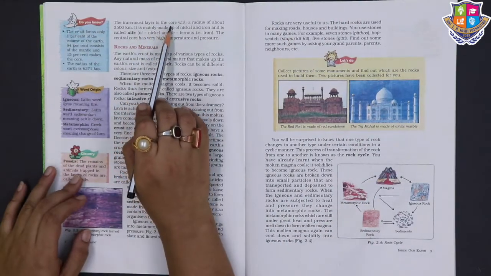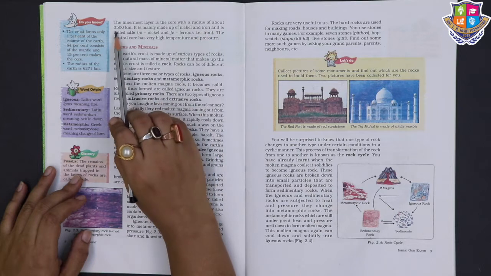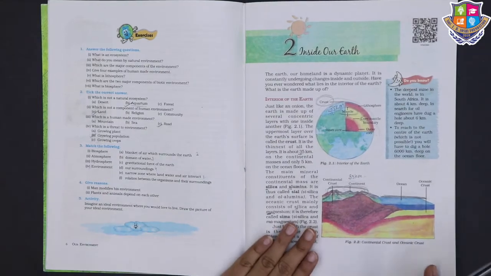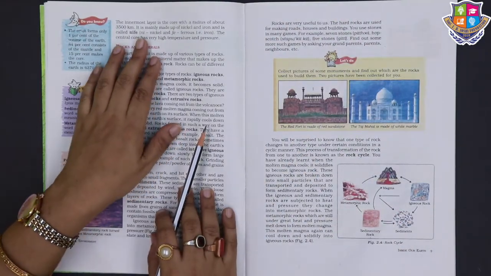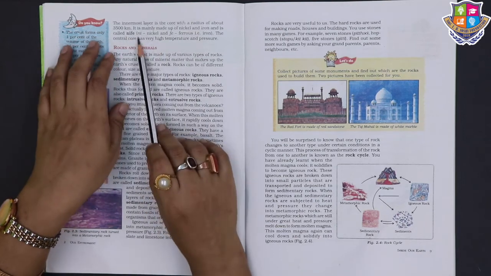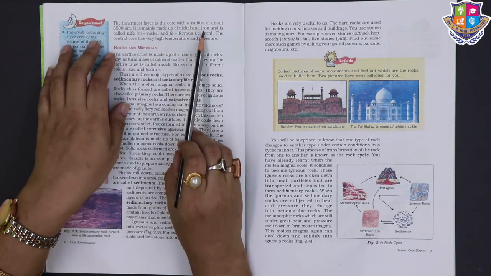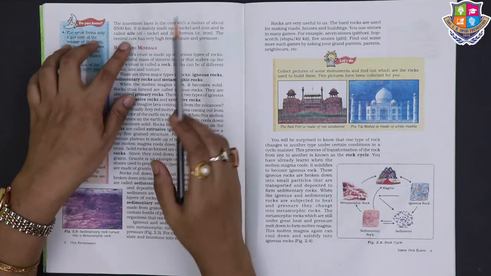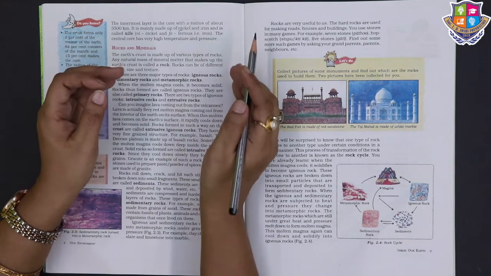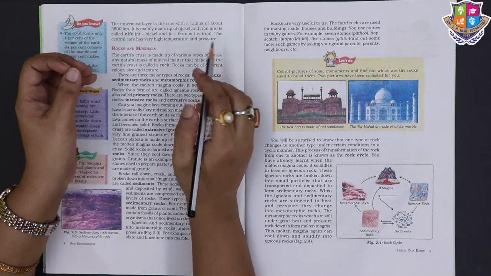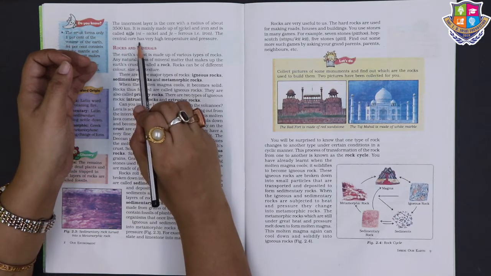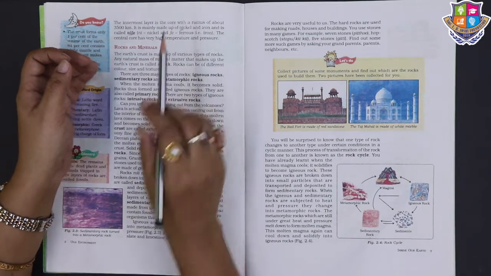The innermost layer is the core with a radius of about 3,500 km. So the second layer is the mantle, and the third layer is the core. The depth of the core is 3,500 km. It is mainly made up of nickel and iron and is called Nife. Nickel's Ni and iron's chemical formula is Fe. So together it is Nife. The central core has a very high temperature and pressure.